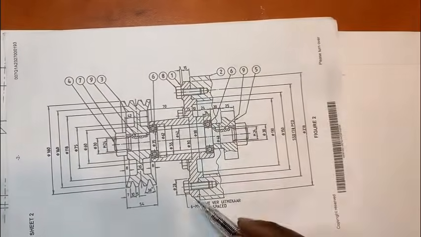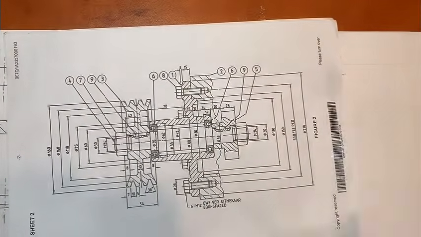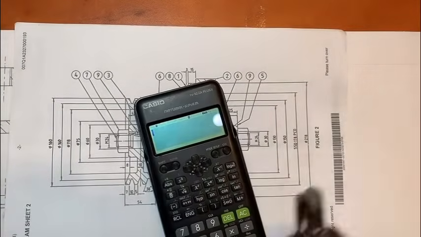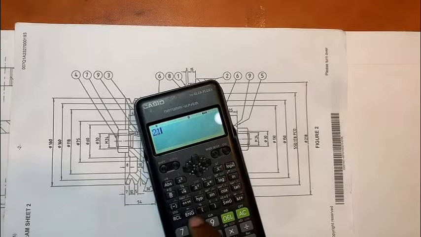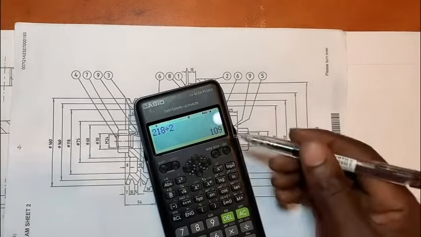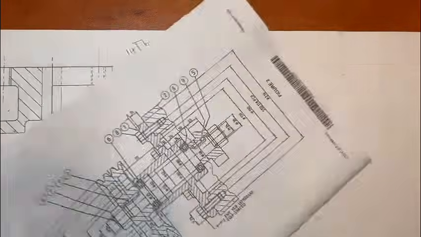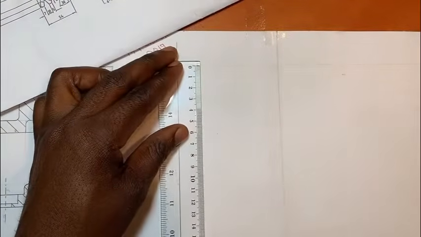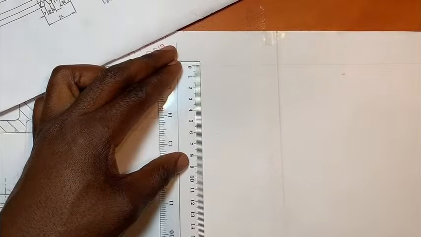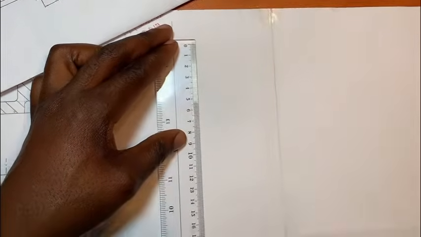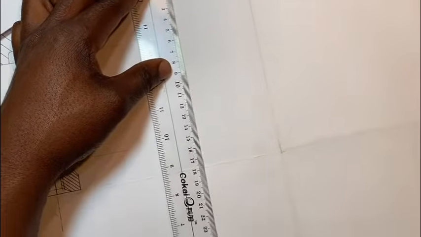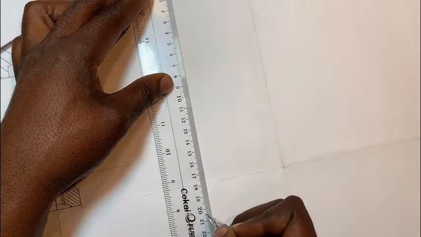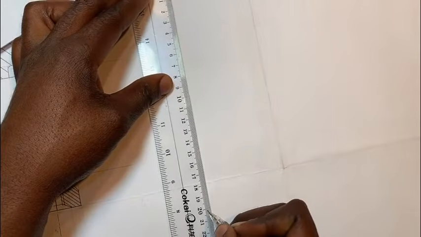From here till here is how much? It's 218. Divided by 2, how much are you getting? 109 millimeter. So I can record 218 using a scale 1:1. There is 218.